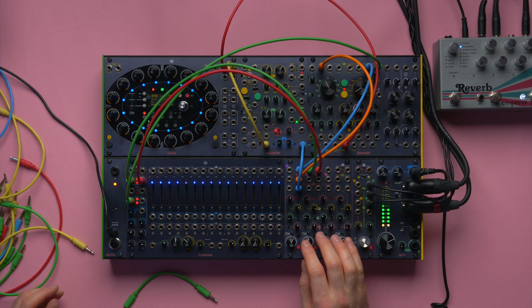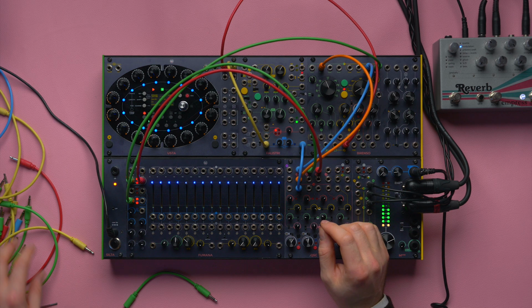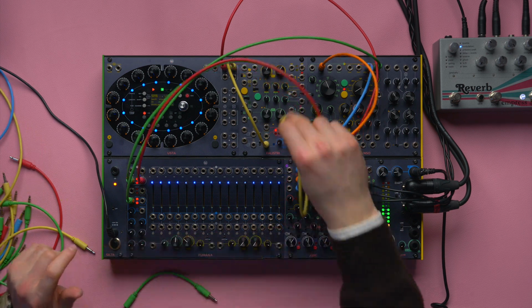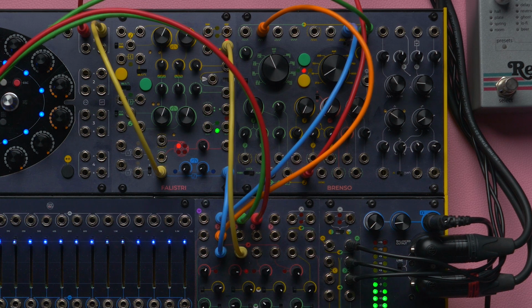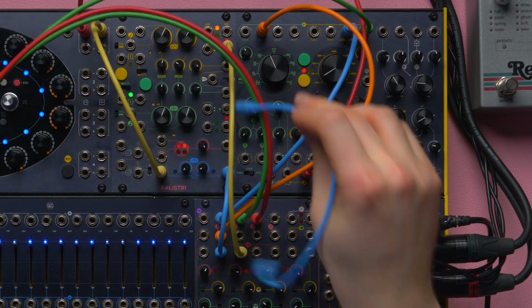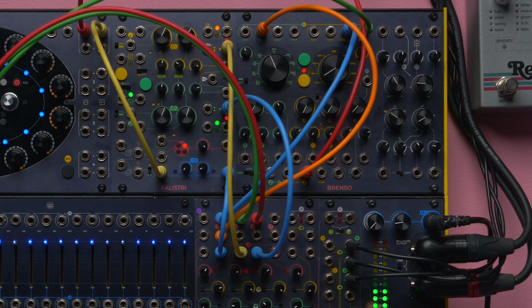Okay. So now I need to take the unipolar output of this envelope and use it to modulate the odd band, and this one to modulate the even band.